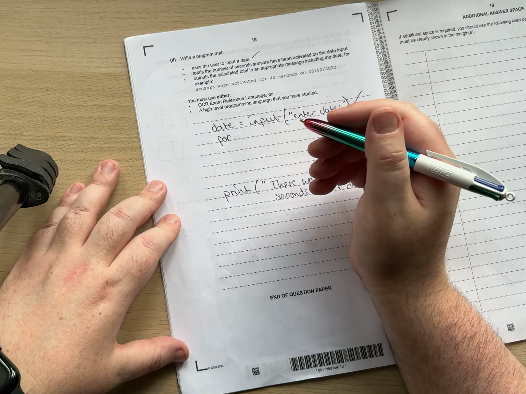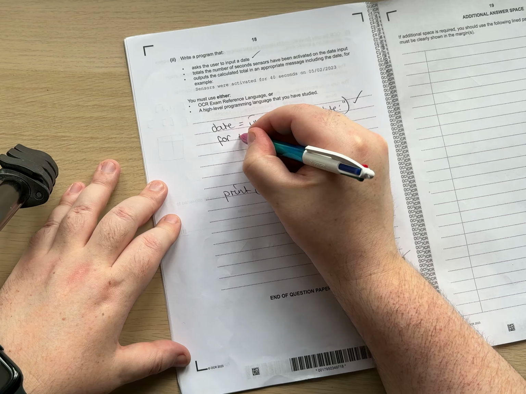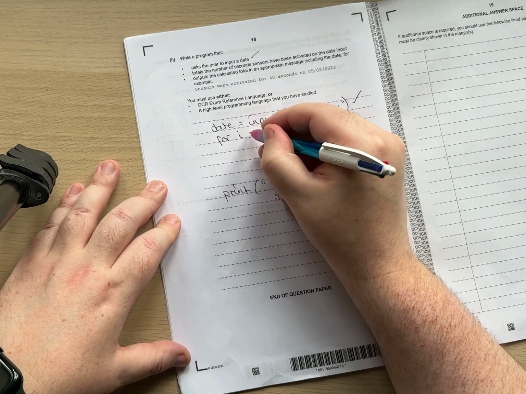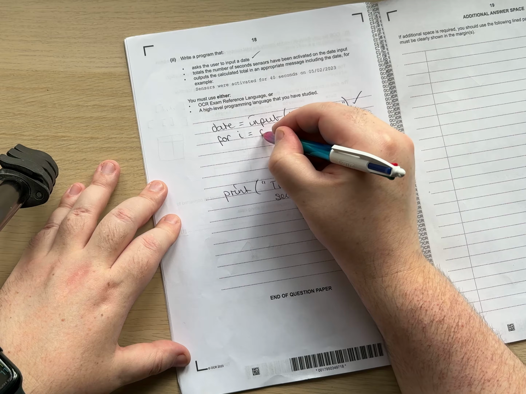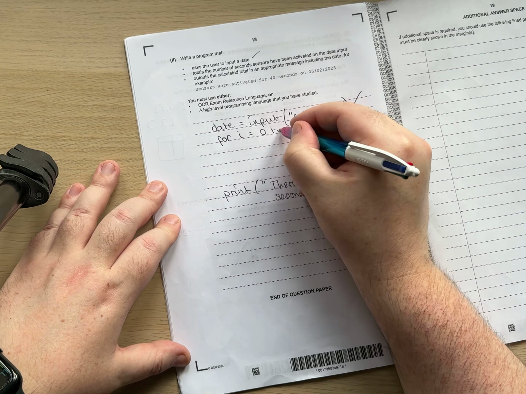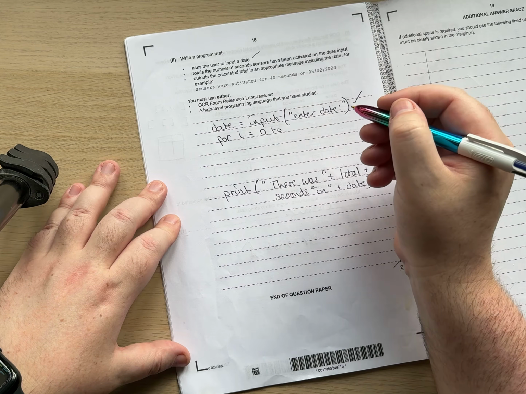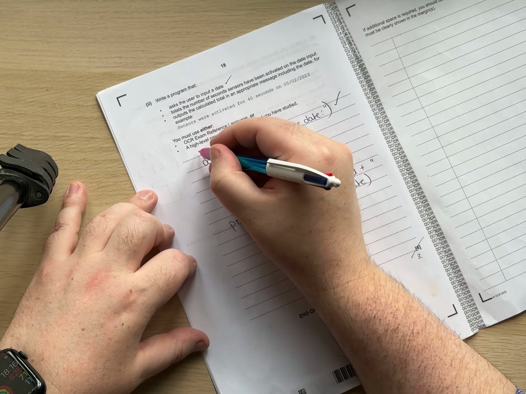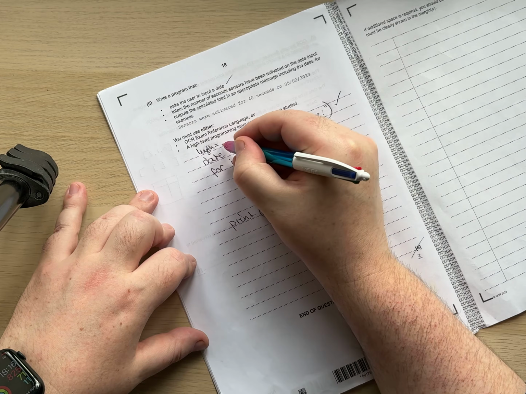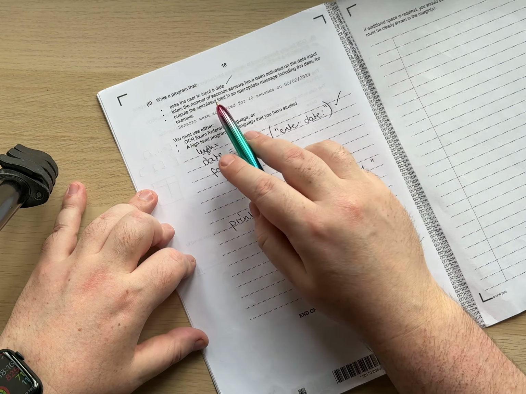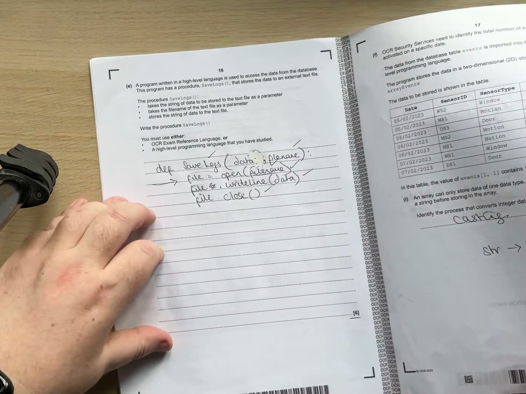So I'm going to say for, we need a counter variable, so for i equals 0 to... I know, let's do this. Let's put length on the first line equals, what's the array called? Let me just go back a page.